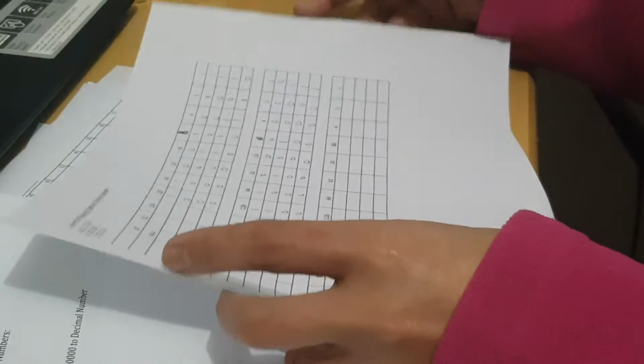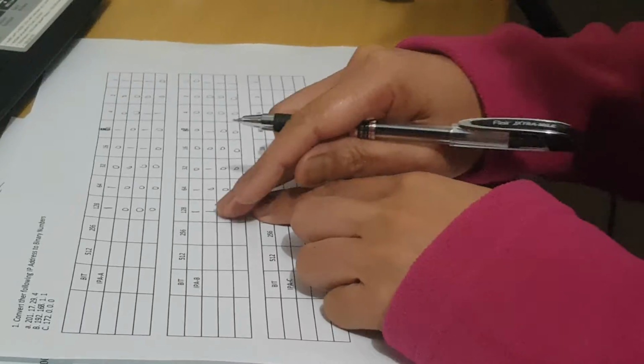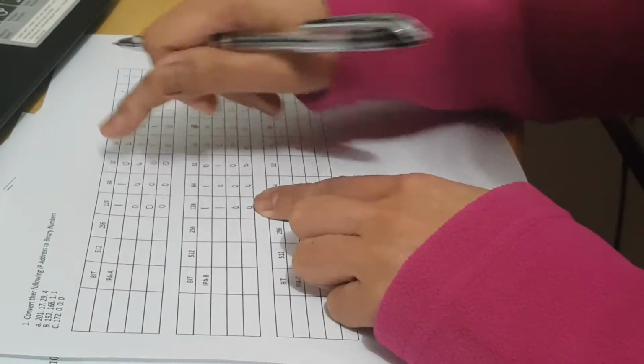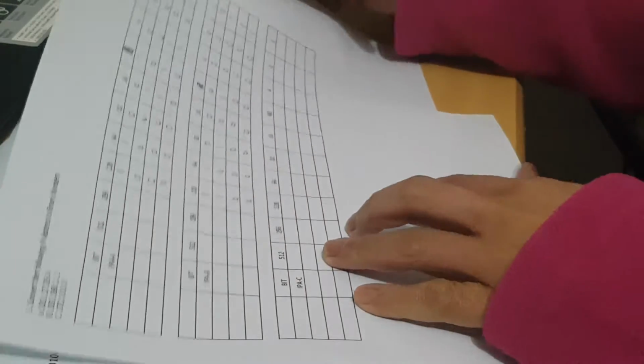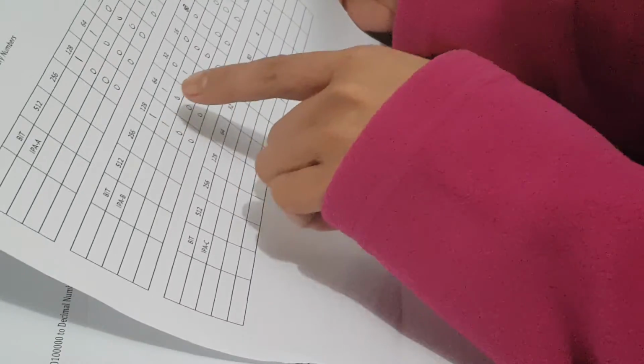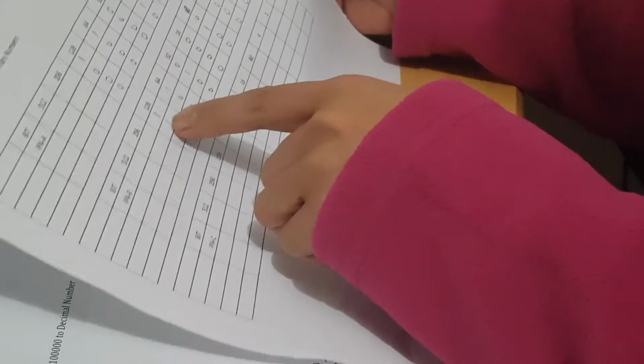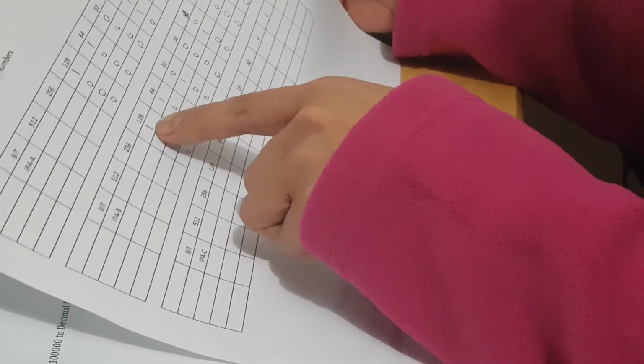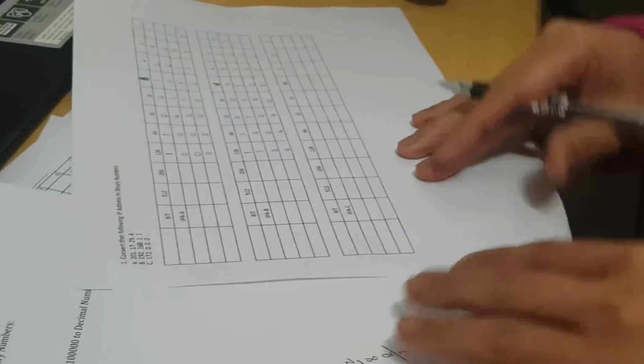So this is the binary number of IP address 192.168.1.1. If you convert this one, it's the same procedure as the first one. So you will add only the ones that have a bit. So for example, 128 does have 1. You can convert this one, and you will find that number, 192.168.1.1.